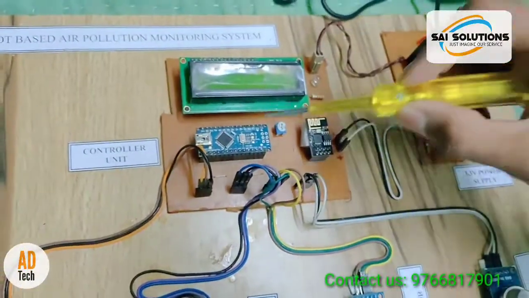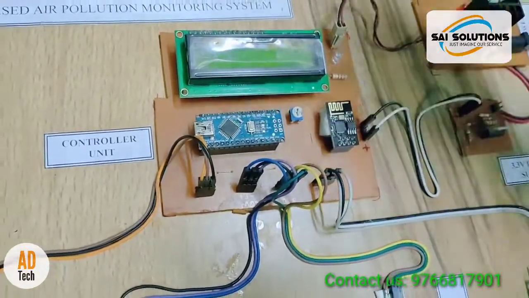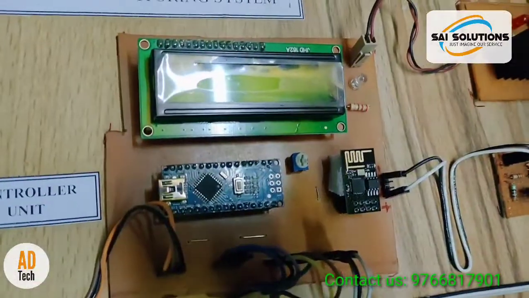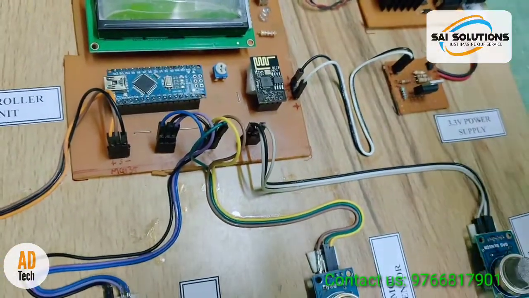Here we use an Arduino Nano controller. This is the main controller of the project. Here is a 16x2 LCD display. This is the ESP01 Wi-Fi module.